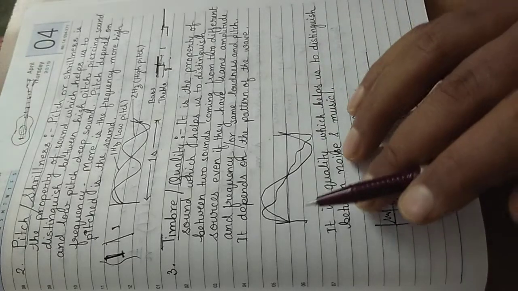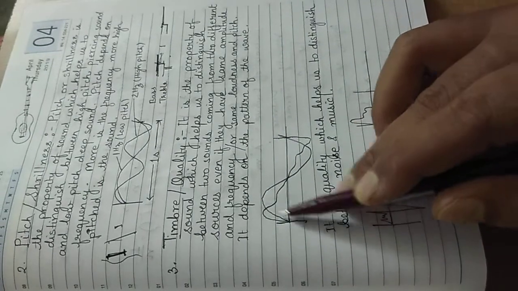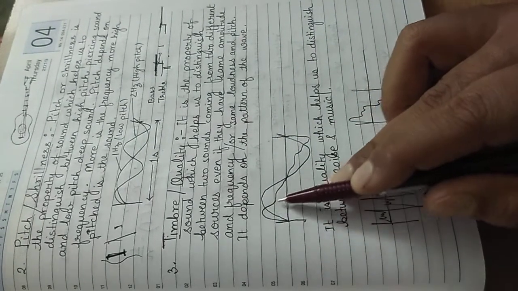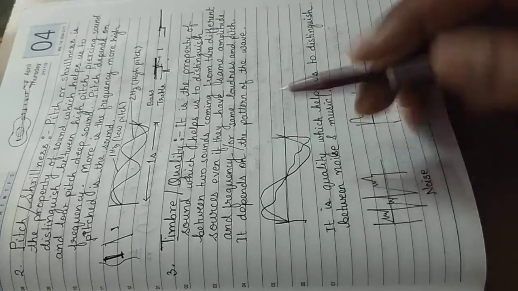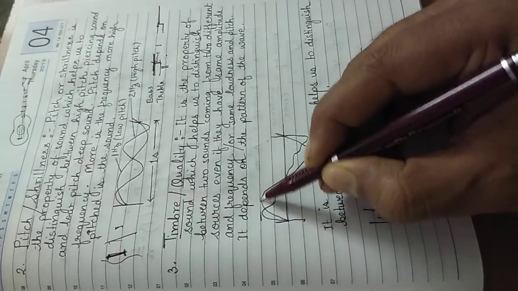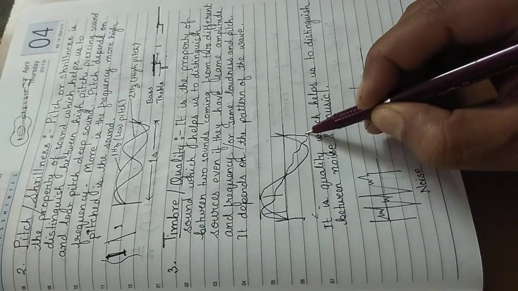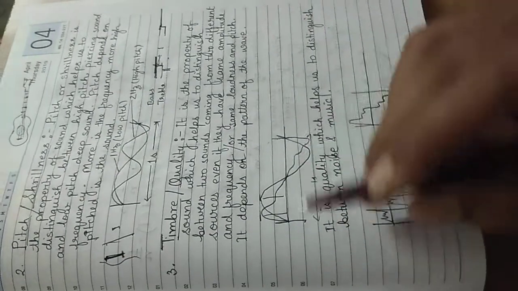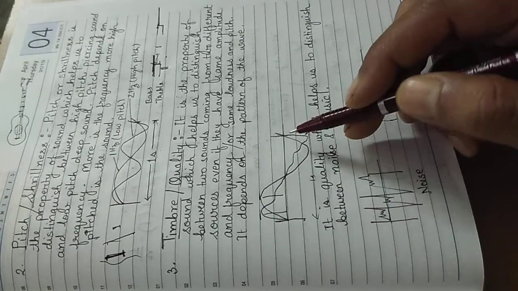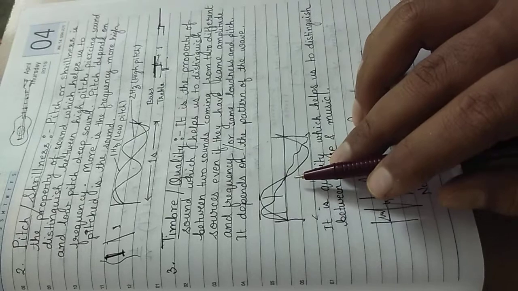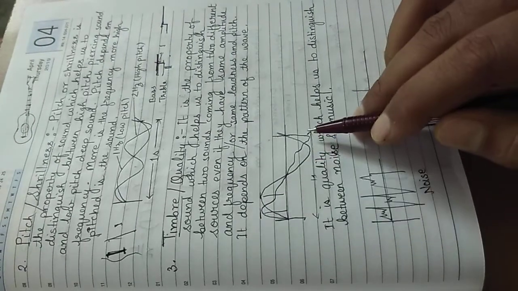So let us try to understand with the help of the wave diagram. Suppose there is one wave, and suppose this is another wave. Both the waves have the same wavelength and the same amplitude. That means same loudness. Now suppose from here to here it takes 1 second. So both have the same frequency as well, 1 Hertz. This is 1 Hertz, this is also 1 Hertz. But what is the difference that you can see in both the waves? The difference is that both the waves have different patterns.